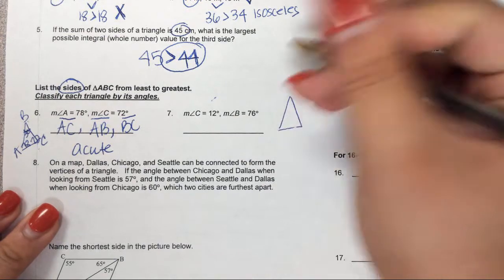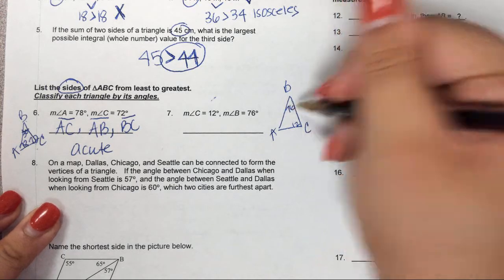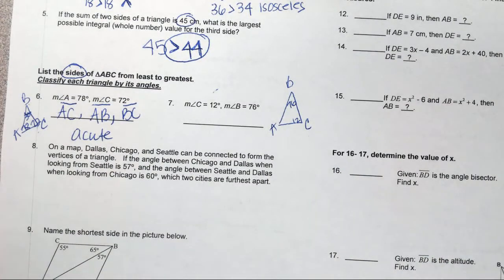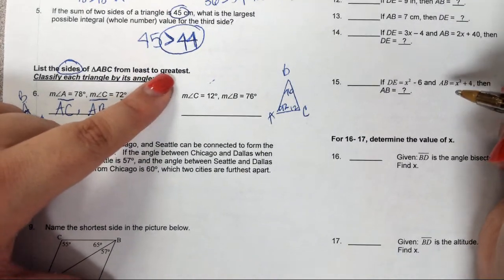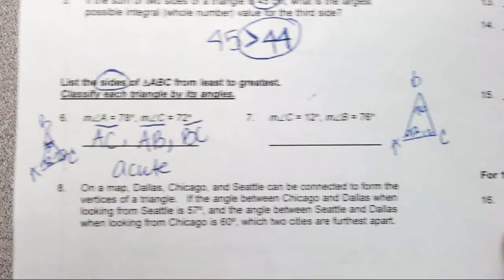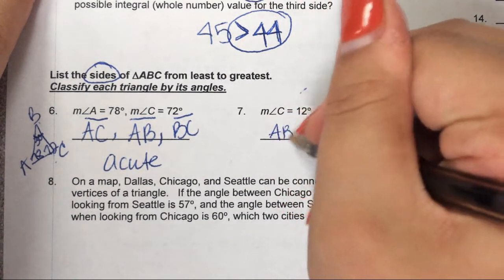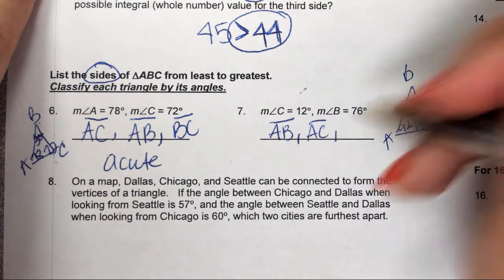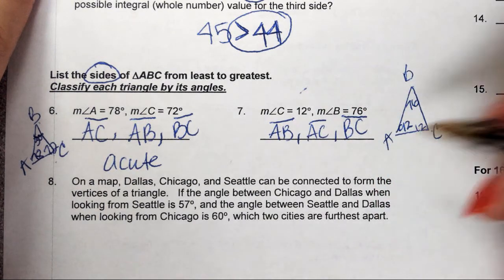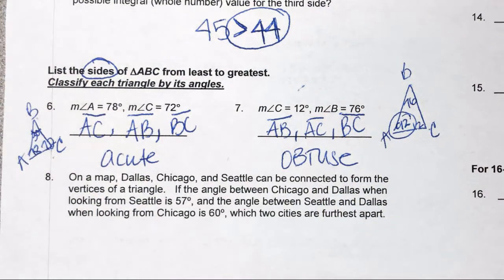For this one right here, I have A, B, and C. If C is 12 and B is 76, 12 plus 76 is 88. So 180 minus 88 is 92. So again, it says least to greatest. So I'm going to zoom this in so I don't have such a distraction around. My least is angle C, so that's AB. Then it is angle B, so that's AC. And last is BC. And because it's 92, it's going to be obtuse.